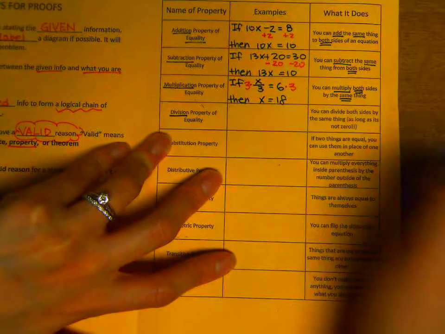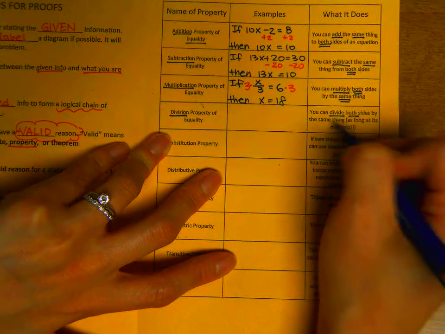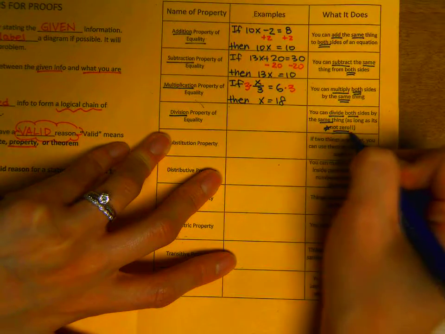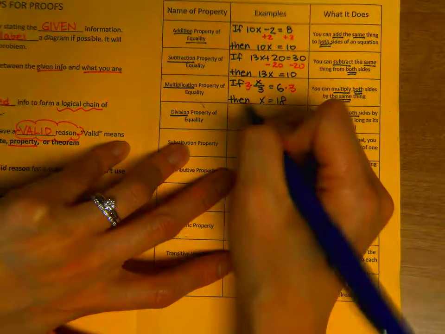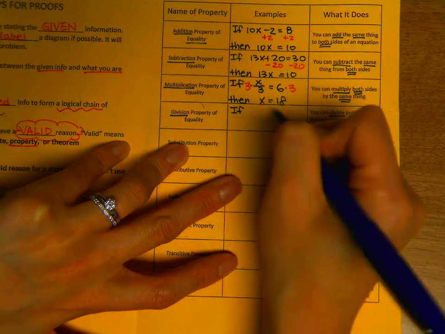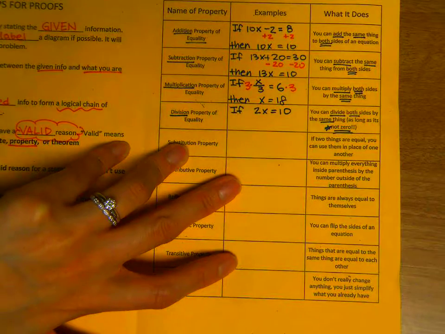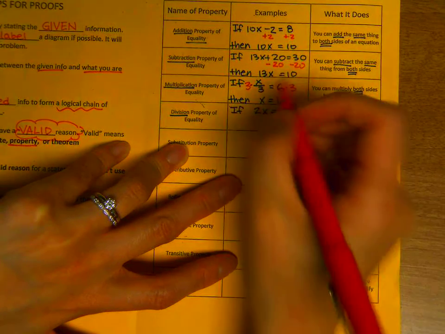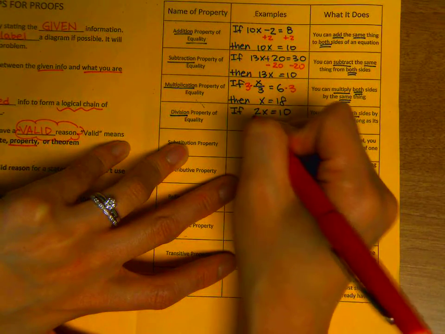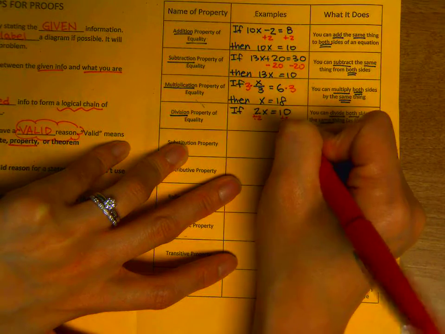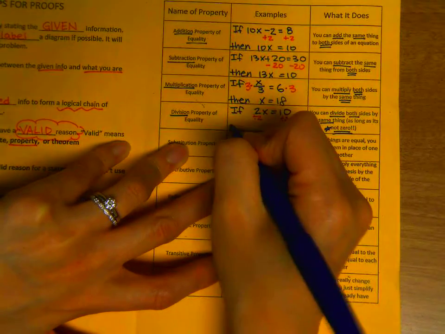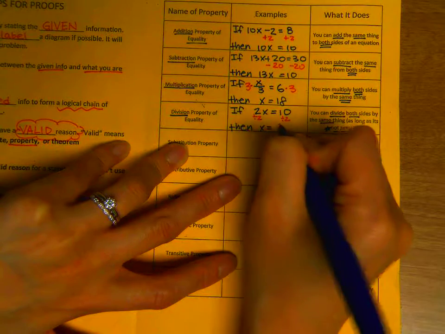Division property: you divide both sides by the same number, except zero. We don't divide by 0, it's undefined. If 2x is 10, then how do we cancel out the 2? We need to divide by 2. So x is equal to 5.